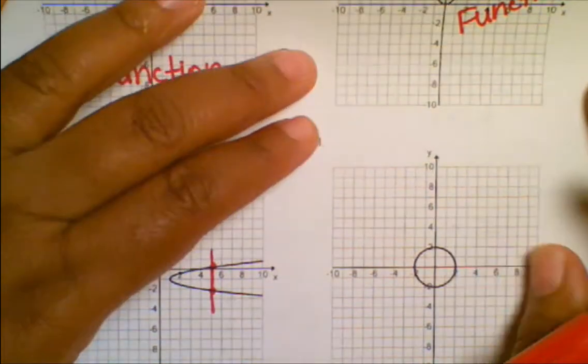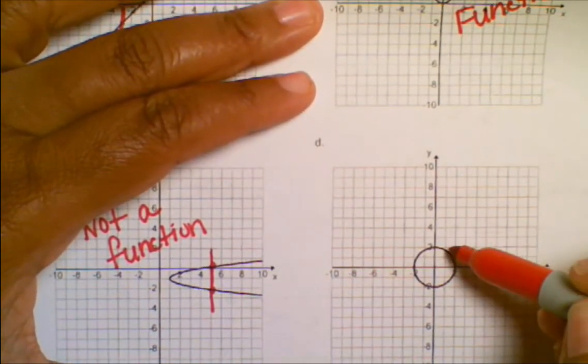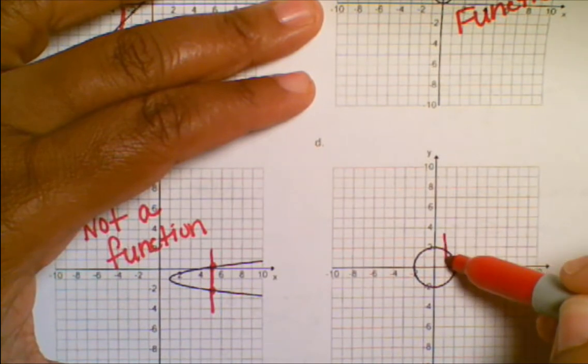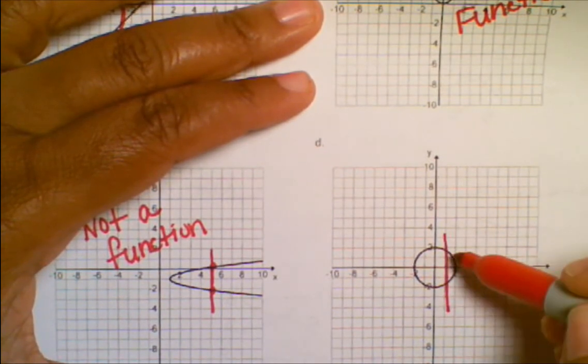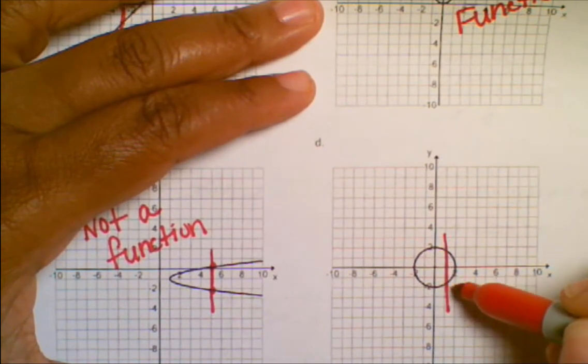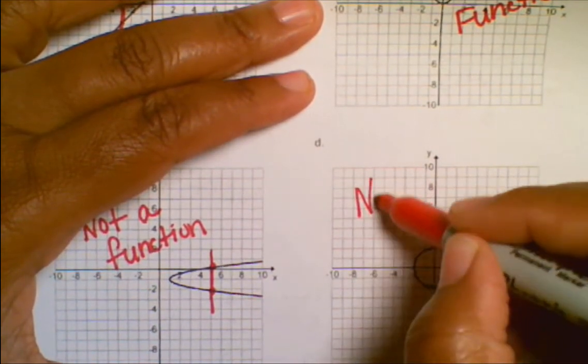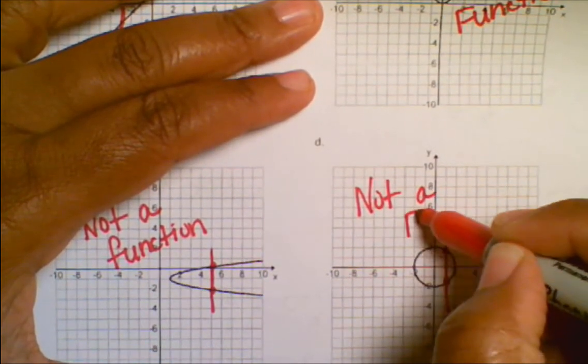And then for letter D, drawing the vertical line through the circle. How many times does this circle touch this red line? Twice. So since it touches the red line twice, we would say not a function.